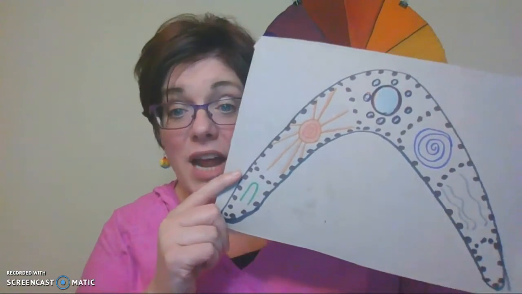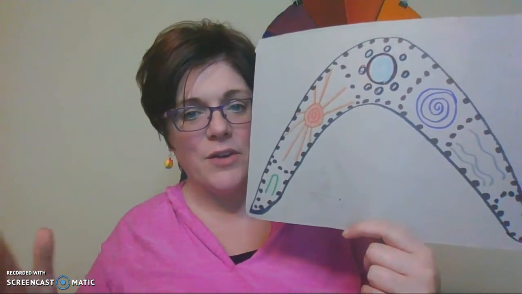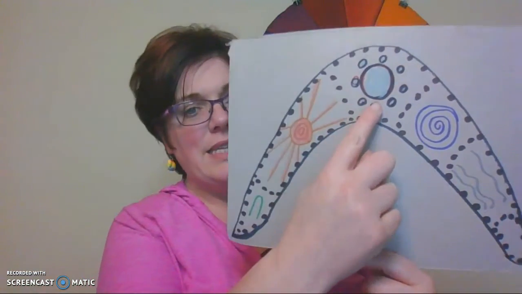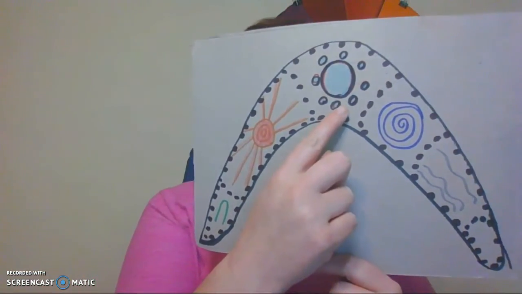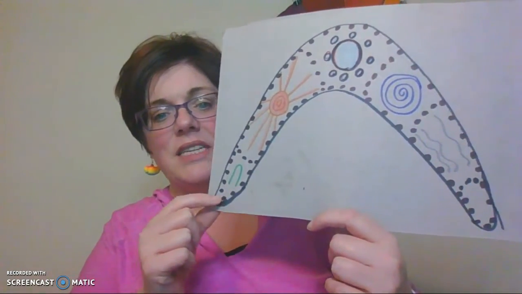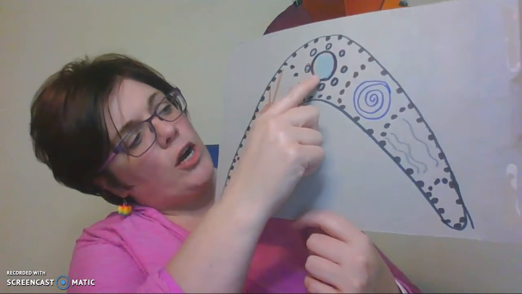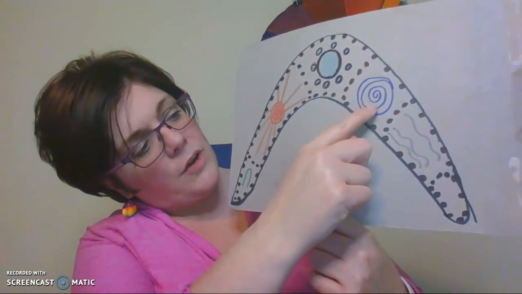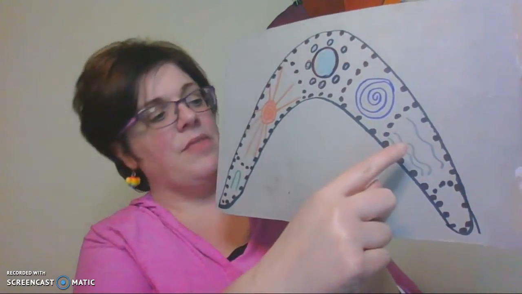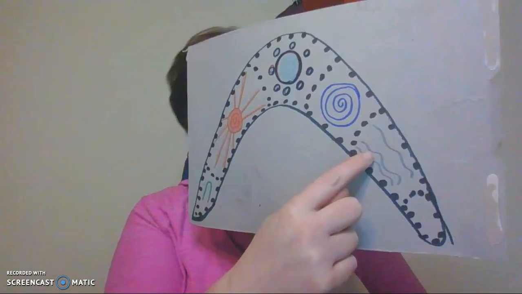Hey guys, I worked on adding all of the symbols from the Aborigine language, and here are just a few that I chose. You can choose a few, you can choose all, you can make it your own however you want. This is a symbol for star, and this is the symbol for meeting place. This is people, meeting place, star, watering hole, and this is the symbol for smoke.